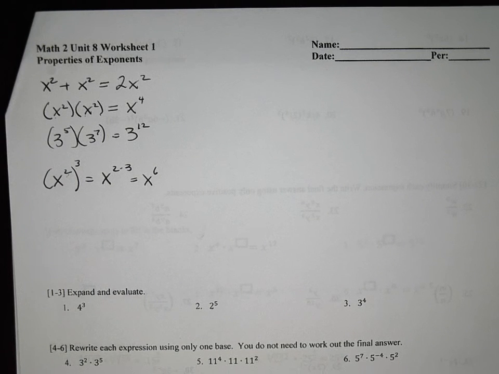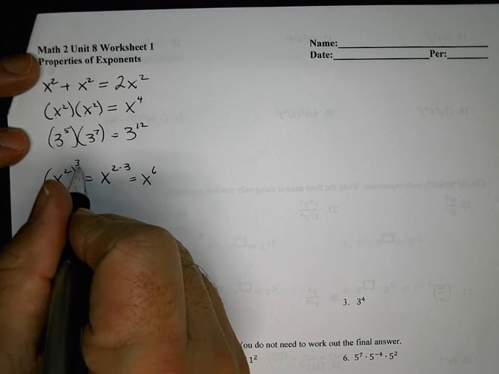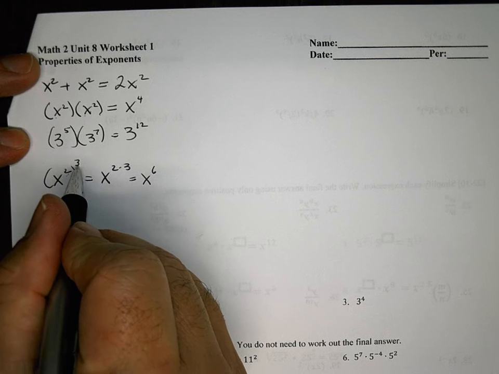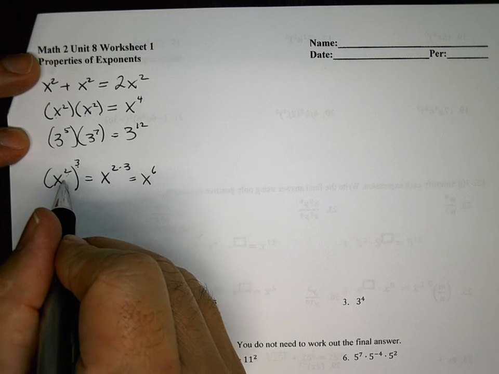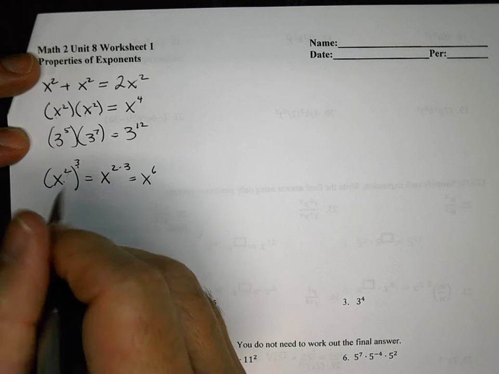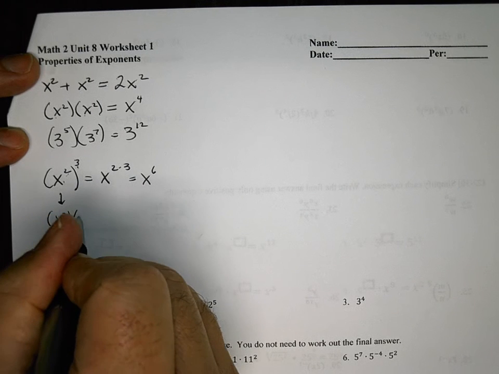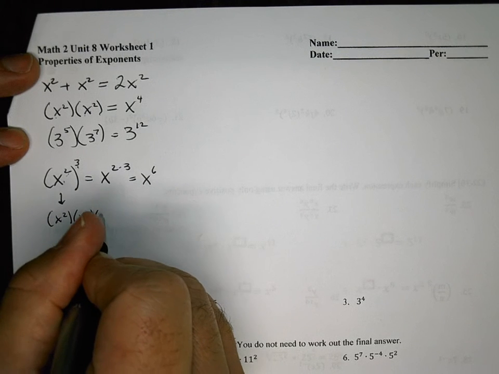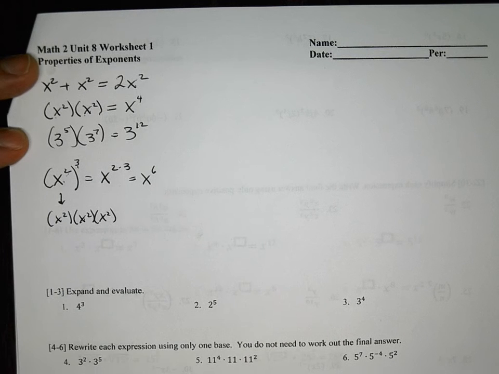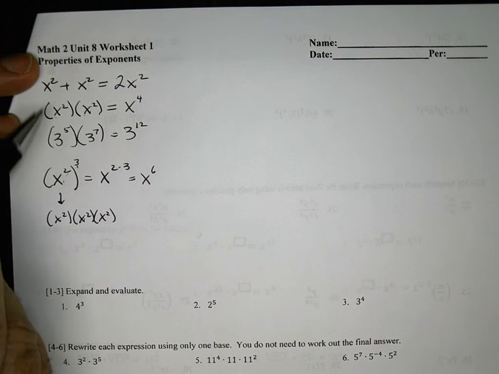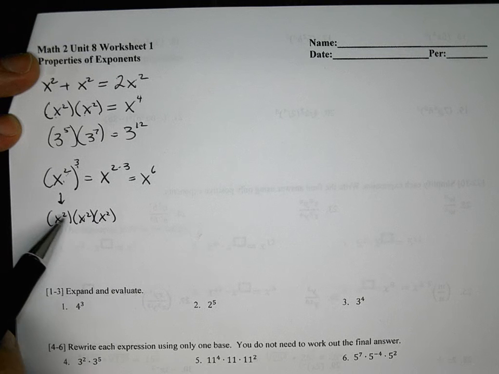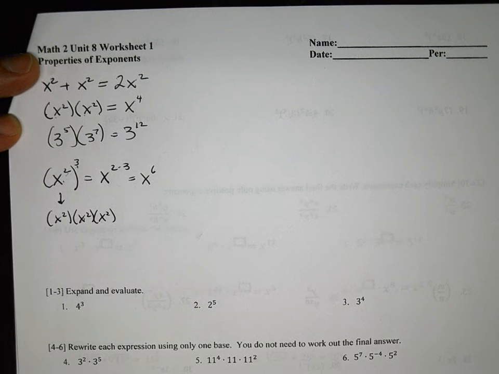Now, why does that work? Because if you think of x squared to the third power, what that means is x squared times itself 3 times, or in other words, x squared times x squared times x squared. And now we're back to our first step, which was when multiplying the same base, you add exponents.